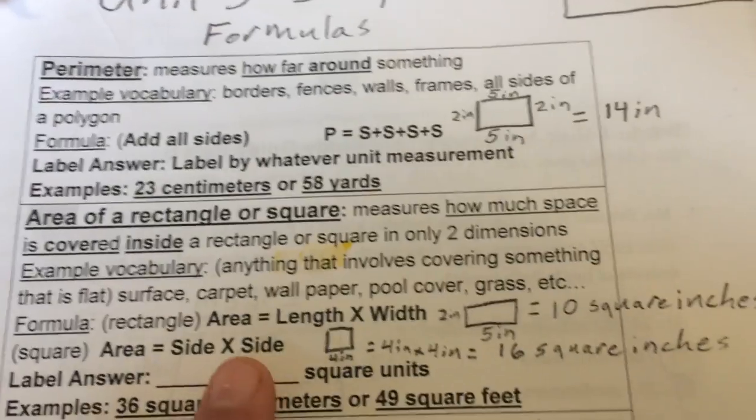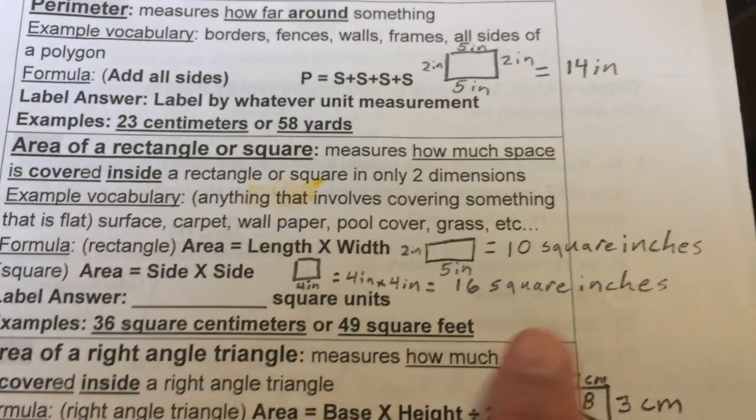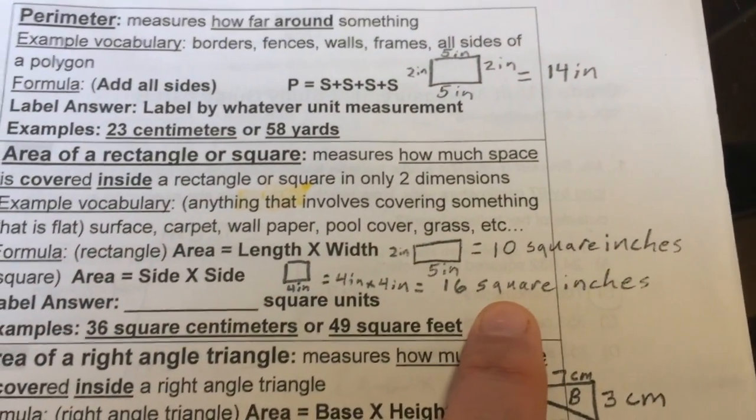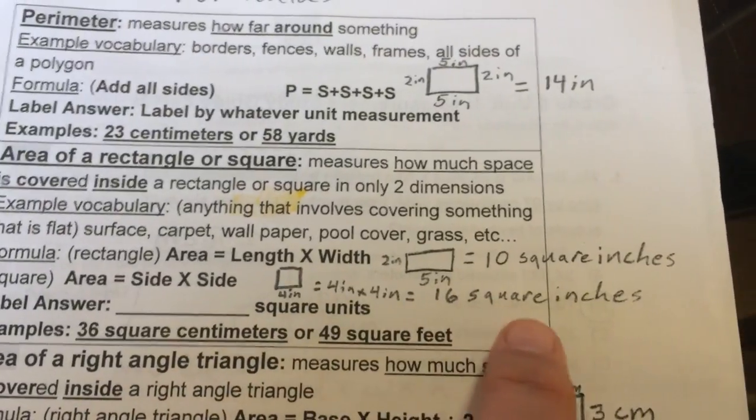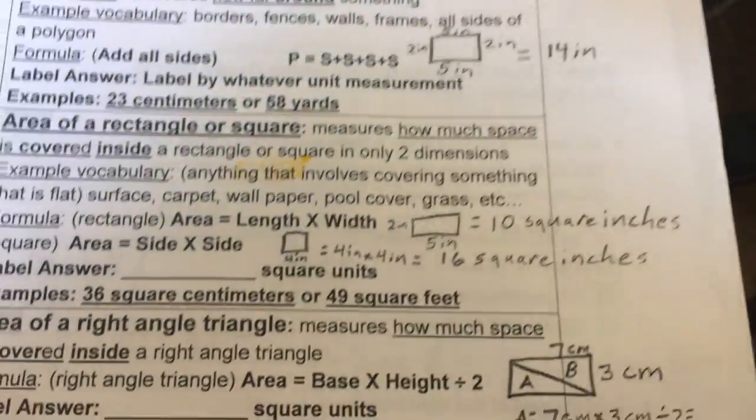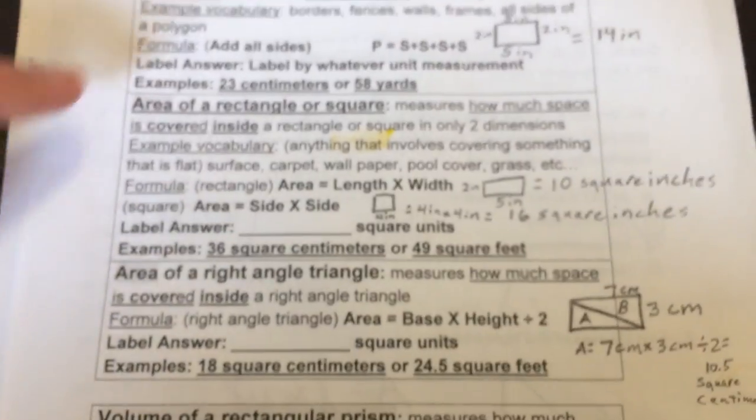But just be careful of what it is that you're doing. For area, it would just be slightly different. You would be square units, and what are the units? They're inches for this one. And so just be aware of those basic things and be familiar with it. Okay, so now let's just go over again.